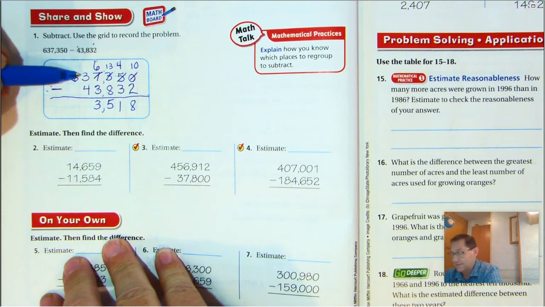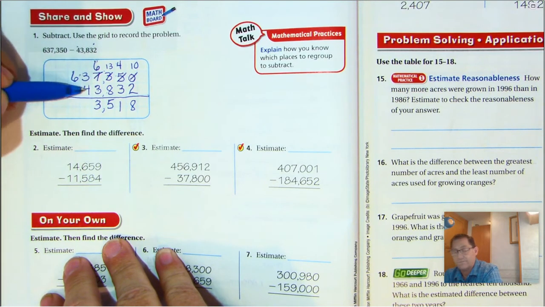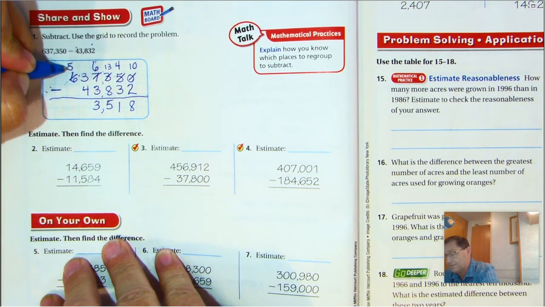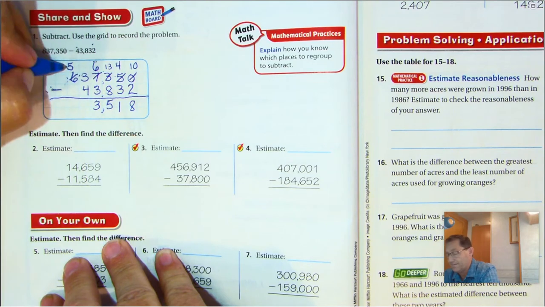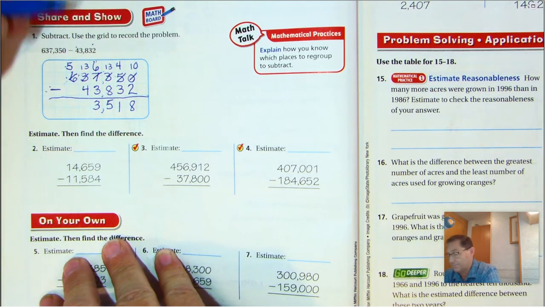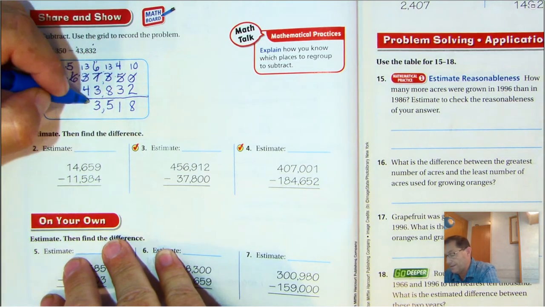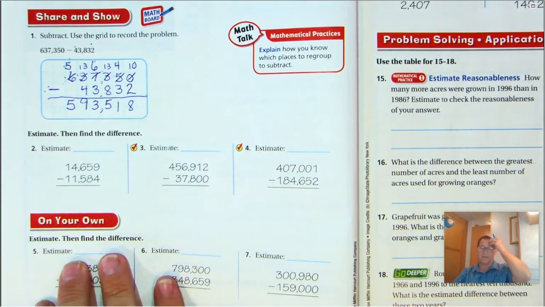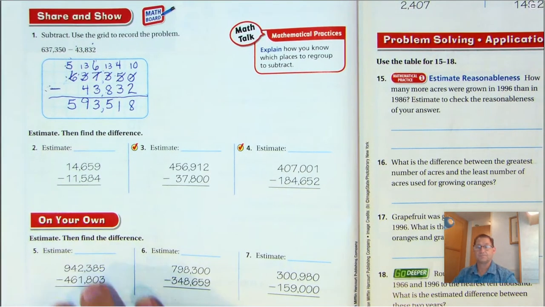Now we move to the 10,000s. I have 3 ten thousands. I have to take away 4. I cannot do that, so I have to rename the 6 ten thousands as 5 ten thousands and 13 ten thousands. 13 take away 4 is 9. 5 take away nothing is 5. So 593,518.